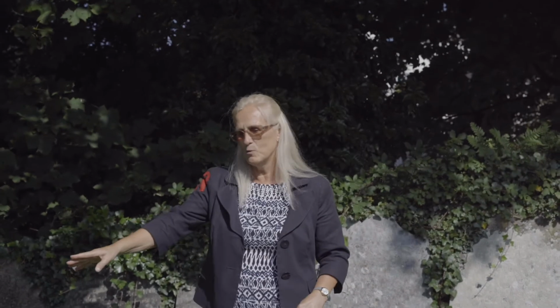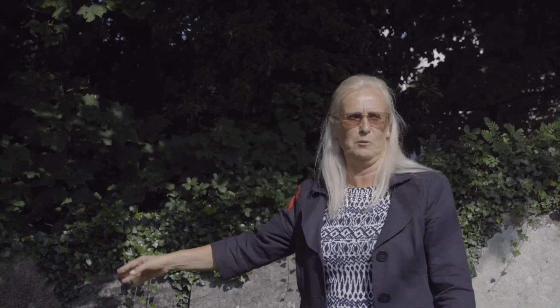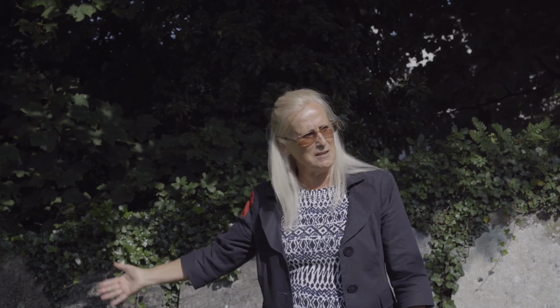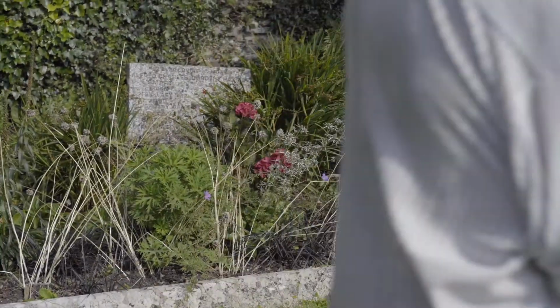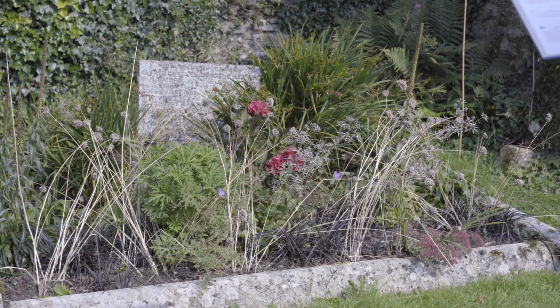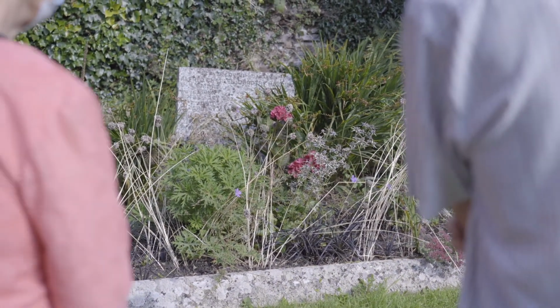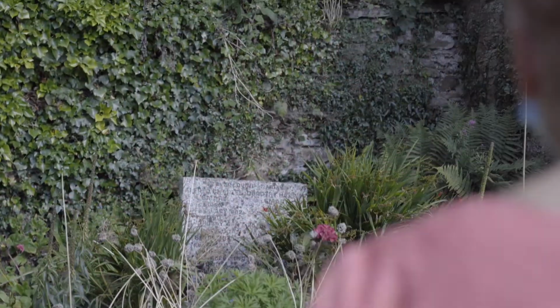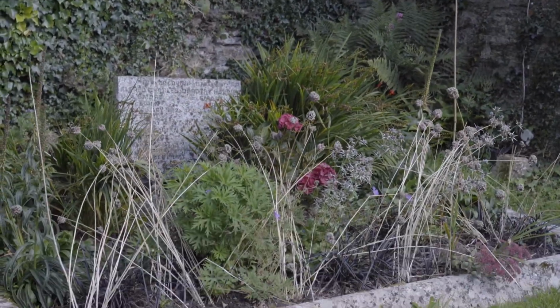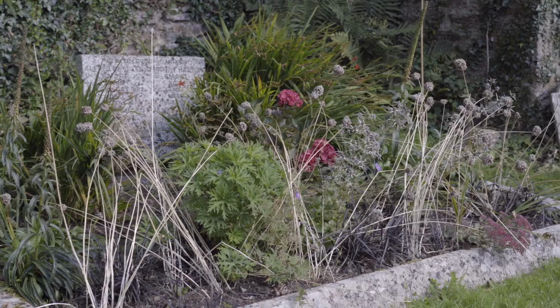Yeah. Now I always say that looks like breeze blocks, but apparently it's very expensive dressed granite. Yes, dressed granite. So this is the Smart family grave. It's Dr. James Smart, the creator of Marwood Hill Gardens, who died in 2002, actually aged 84.